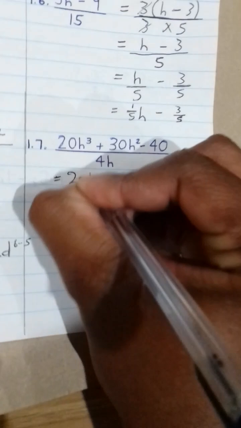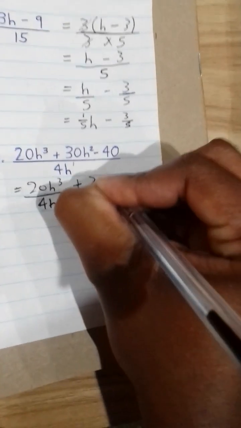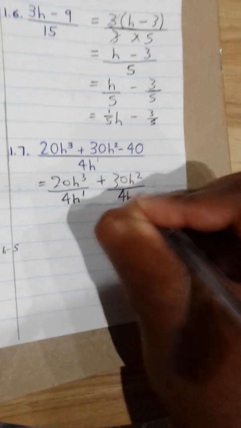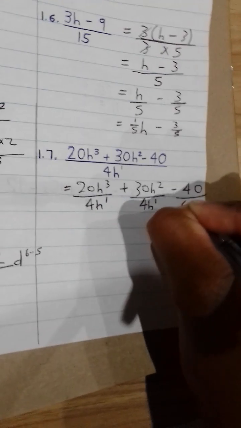So it is going to be 20h to the power of 3 over 4h. If the exponent is not written, it's 1. So 4h to the power of 1 plus 30h to the power of 2 over 4h to the power of 1 minus 40 over 4h. I hope that makes sense.